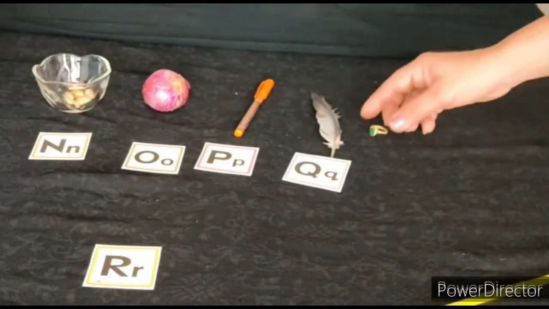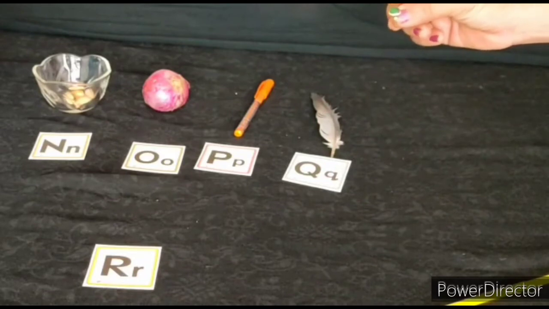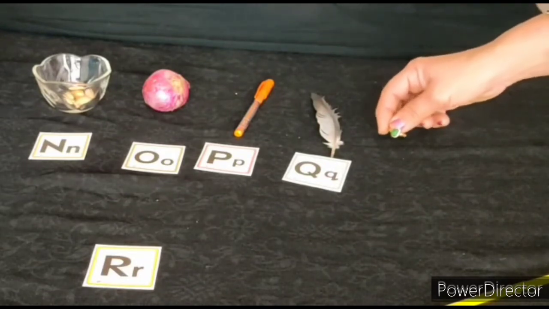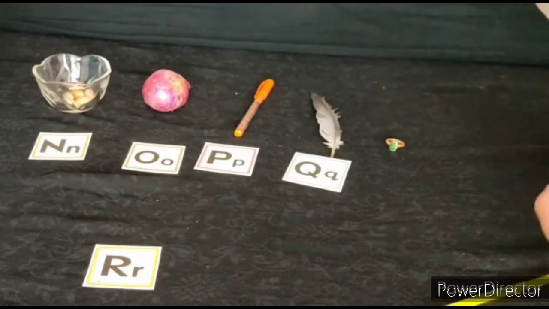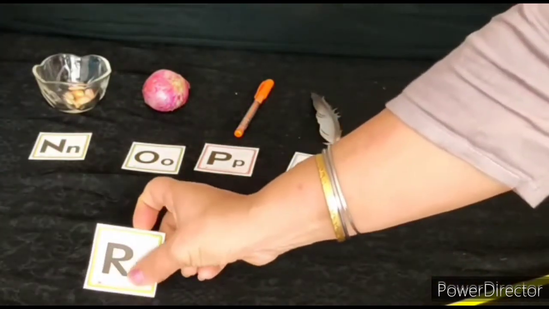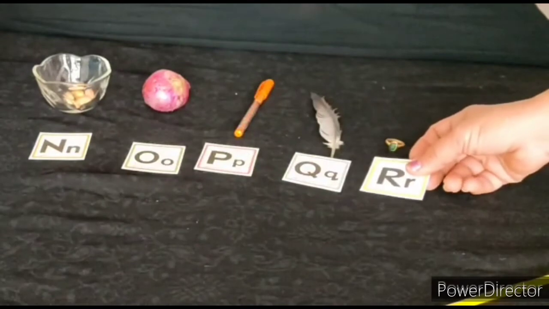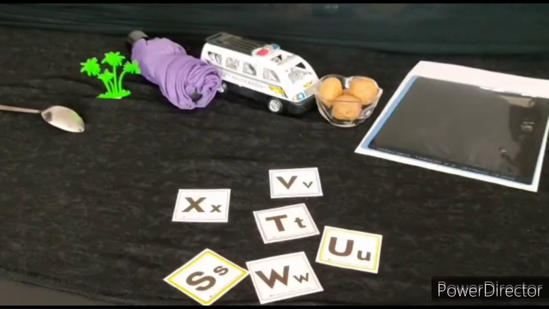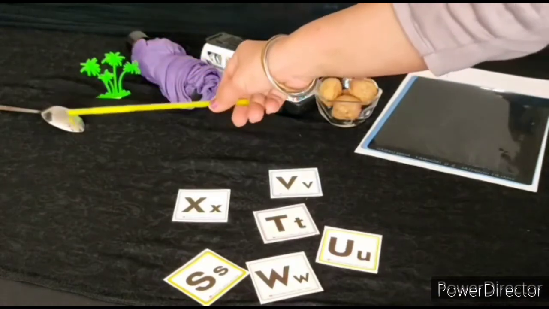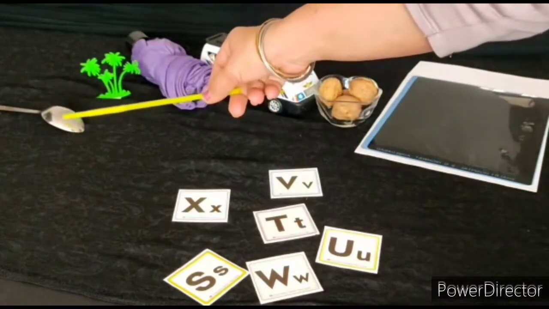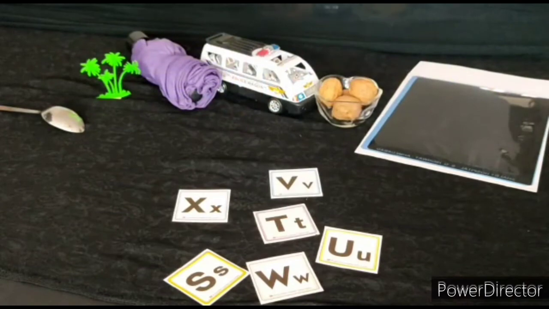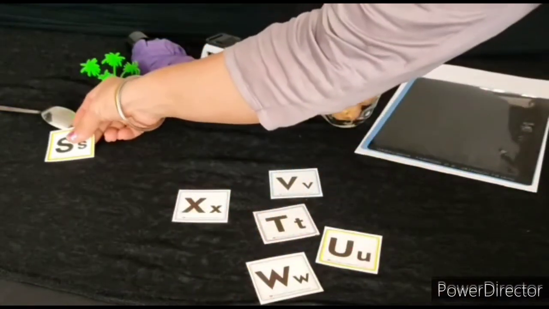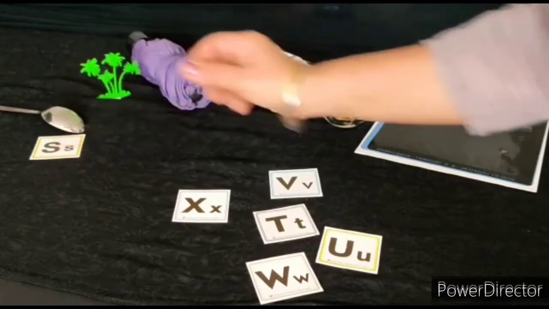Next object is a ring. R for ring. So we'll keep alphabet R in front of a ring. Next is a spoon. S for spoon. So we'll keep alphabet S in front of a spoon.